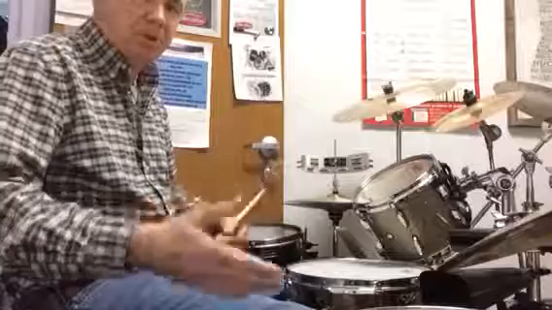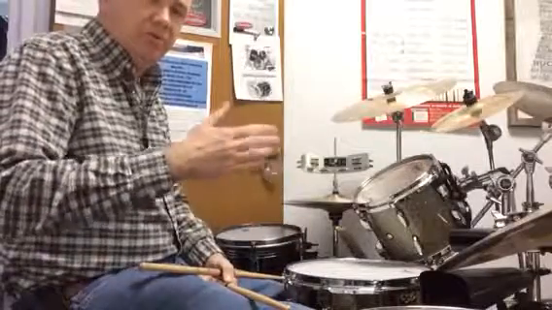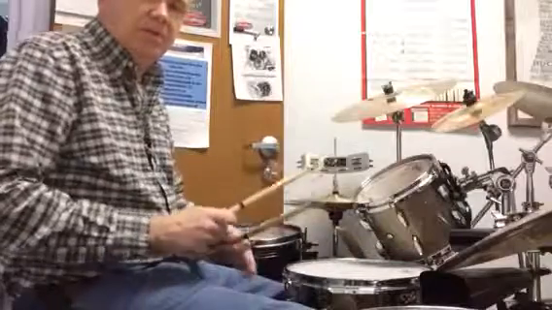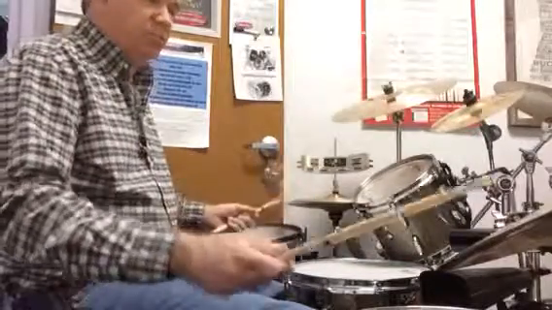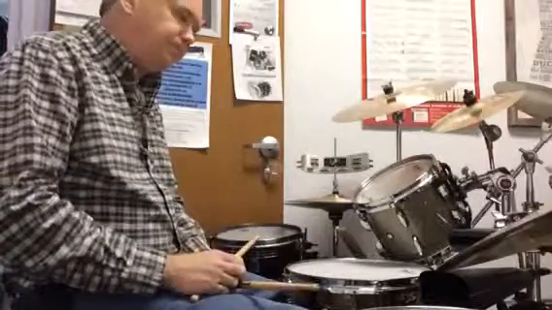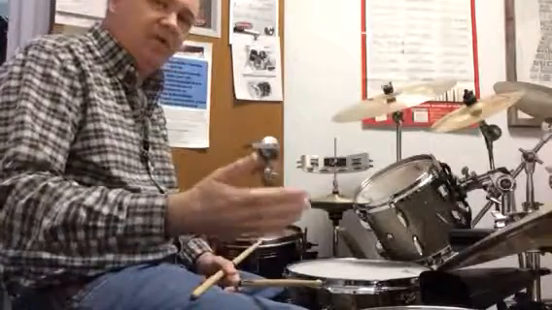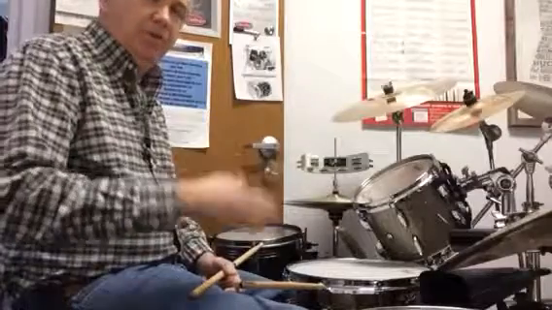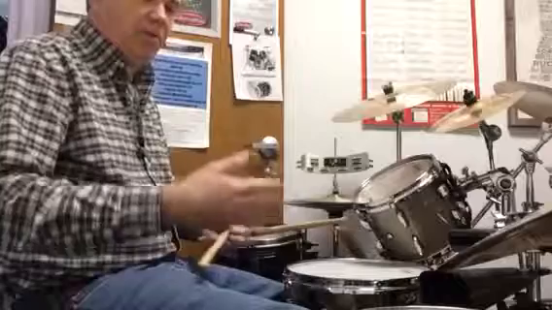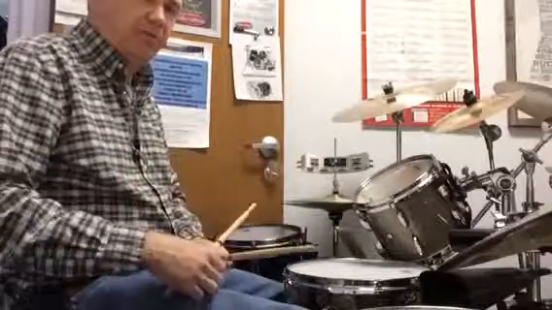Now, there are three main types of shuffles I refer to. There's the Texas shuffle, played on the snare drum. There is the delta shuffle, where you lead off your cymbals, and a rock shuffle, where you use your bass drum. Texas shuffle is behind the beat. Delta is on the beat. Rock shuffle is pushing the beat. All three are in correct time, but there's a different feel for each one.